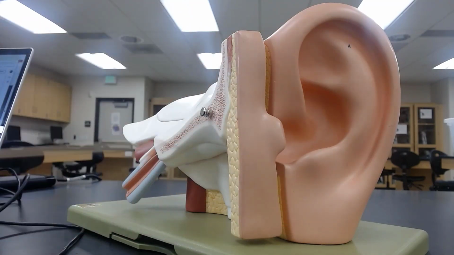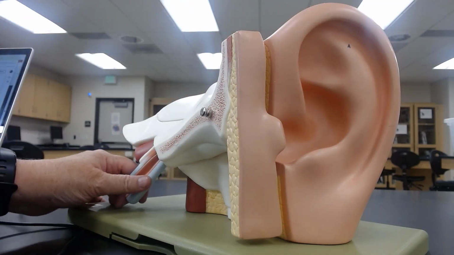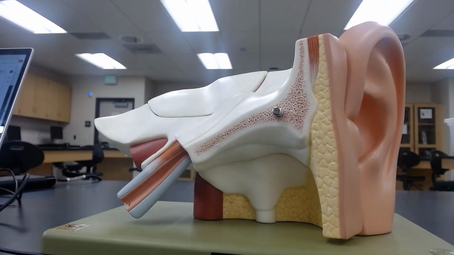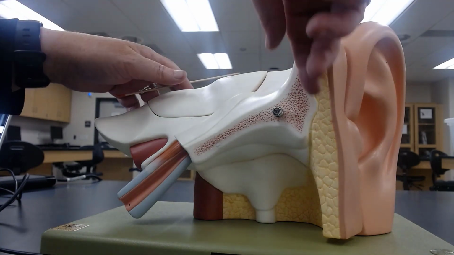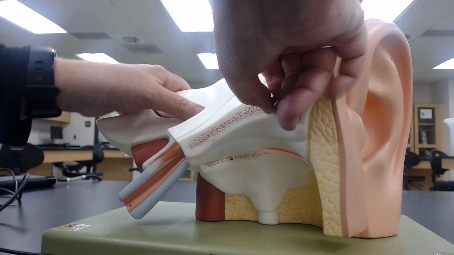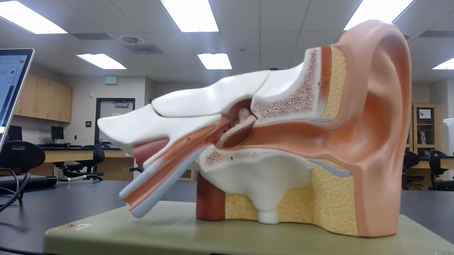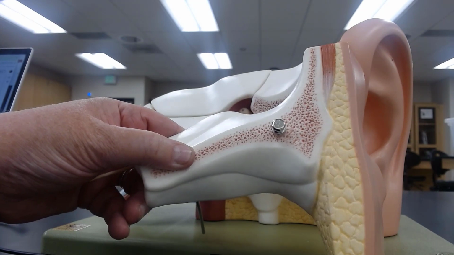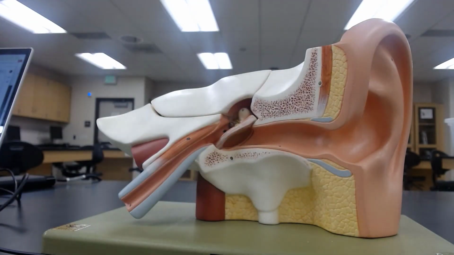You might recall that the external auditory canal travels through the temporal bone of the skull. This is a portion of the temporal bone. We will remove that to expose the external auditory canal.